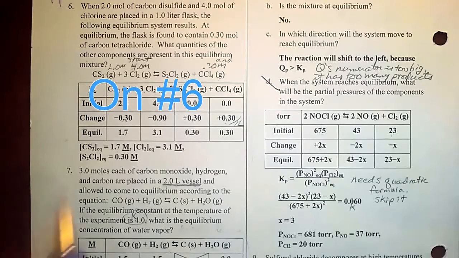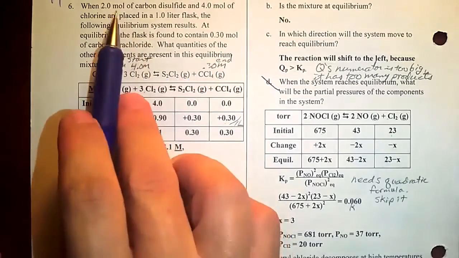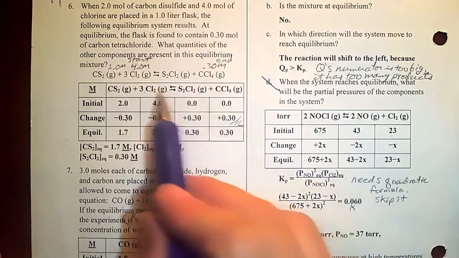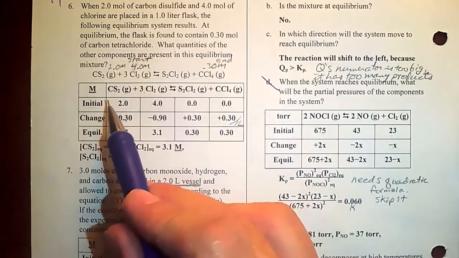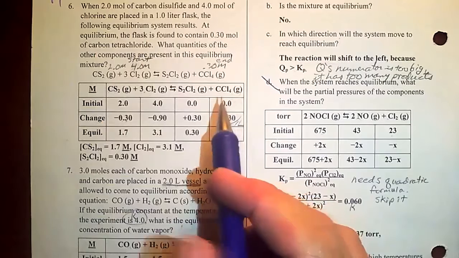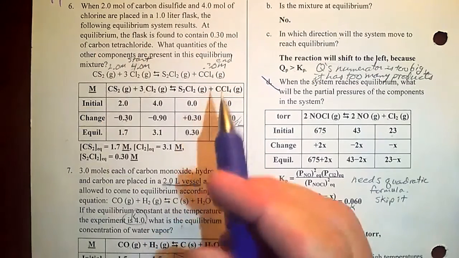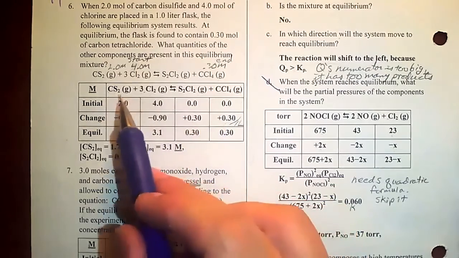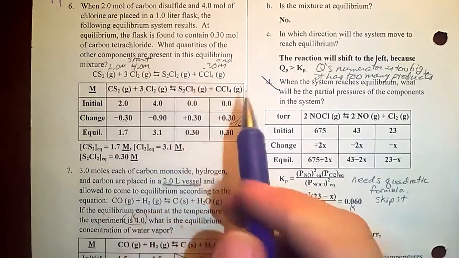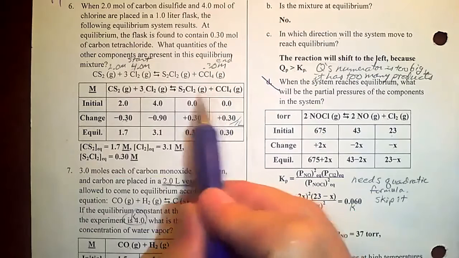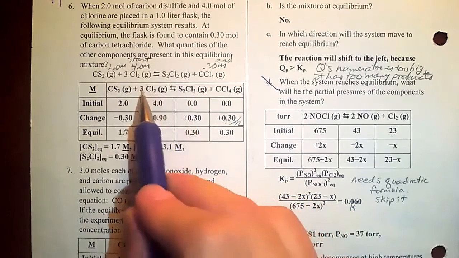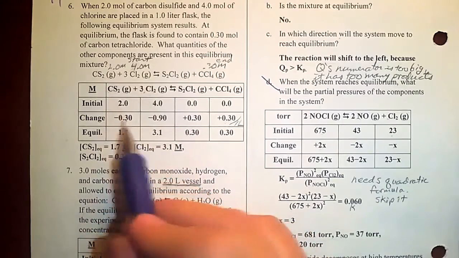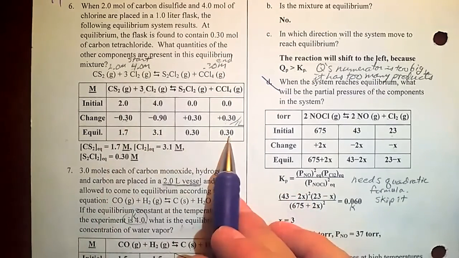On 4, they give you a reaction with moles, and it's in a 1-liter flask, so it's easy to make molarities. There's no product, so it can't run to the left, so there's no point in doing Q. It has to run to the right. And they tell you at equilibrium, after they gave it a shake and a stir and it settled out, they got this much CCl4, this much molarity. So since they already balanced it for us, and the ratio is 1 to 3 to 1 to 1, if you made 0.3 of this, you also made 0.3 of this, you destroyed, now be careful, 0.9, triple that, 0.9 of this, and you destroyed 0.3 of this, which gives us our final equilibriums.